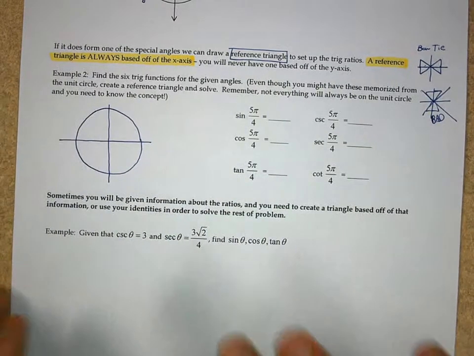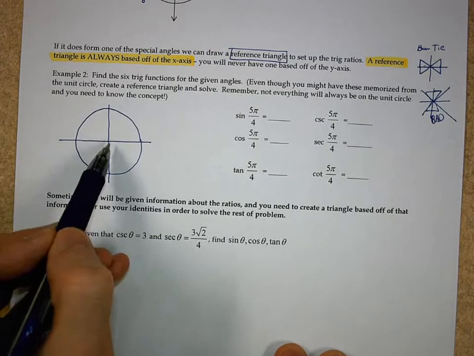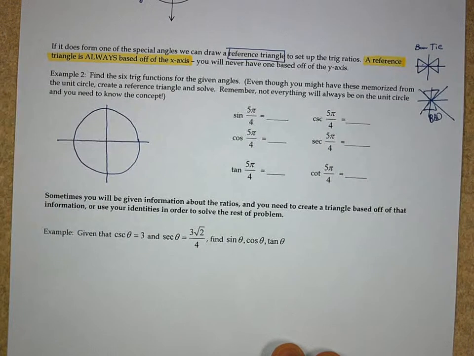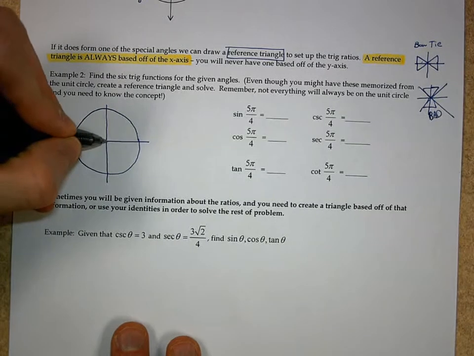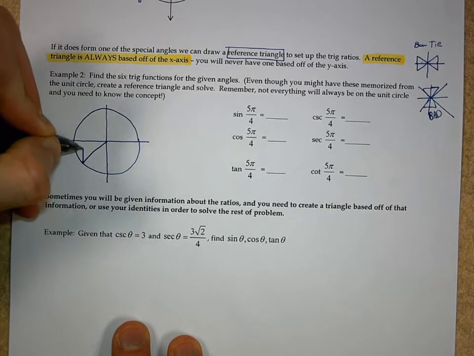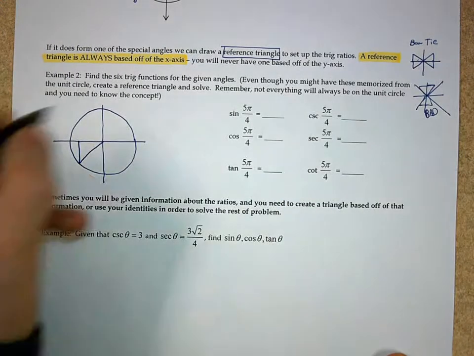So there's my circle, and I am going to draw a reference triangle. The way I do that is I ask myself, which quadrant is 5 pi over 4 in? And 5 pi over 4, if I'm not comfortable with the radians yet, is 225 degrees. And if I know a straight line is 180, if I know the angle down is 270, 225 is between 180 and 270. So we'll draw our reference triangle in the third quadrant. And there's this piece of the bow tie that I mentioned. Only going to use one angle at a time.